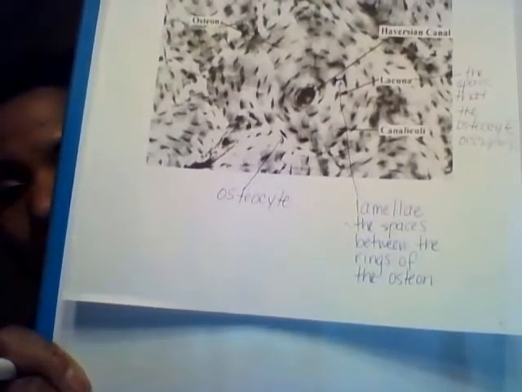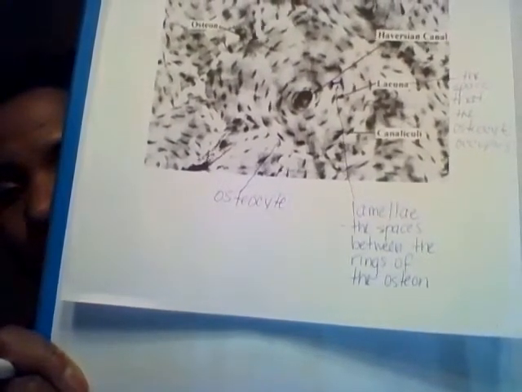The spaces between the concentric rings are called the lamella, or lamellae, and they are the spaces between the rings of the osteon. The lamella.